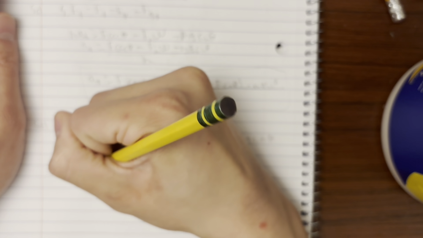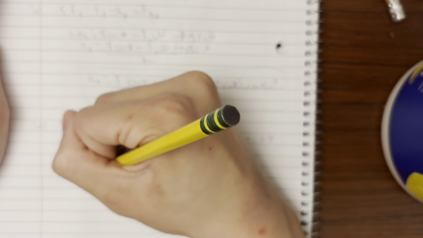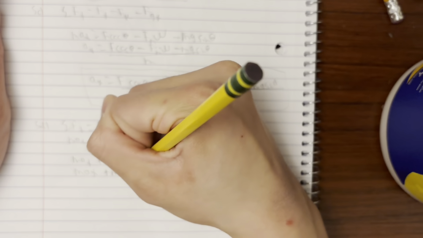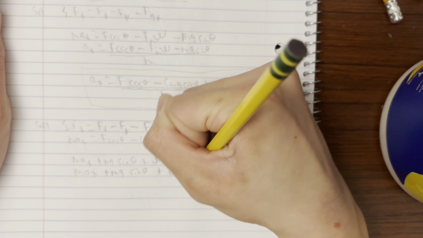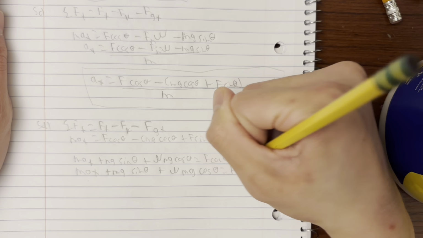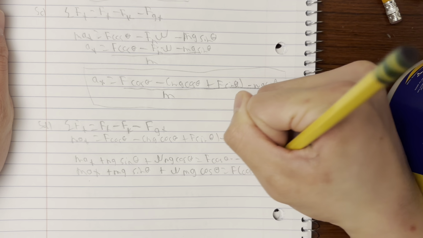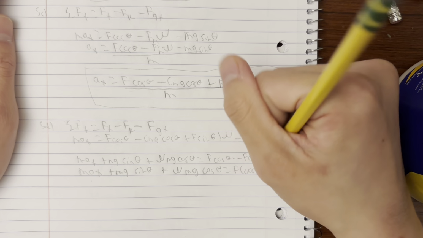Here, I can factor out an F from the right side. So max plus mg sine theta plus mu times mg cos theta is equal to F times (cos theta minus mu sine theta). Then we can isolate for F by dividing by cos theta minus mu sine theta.